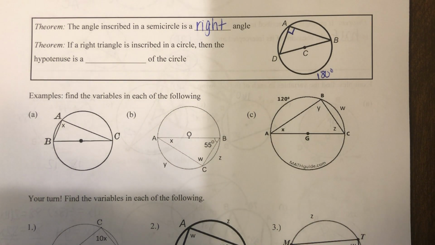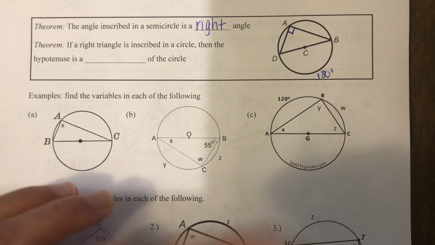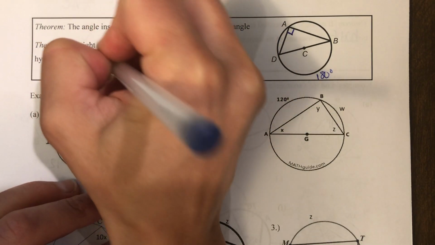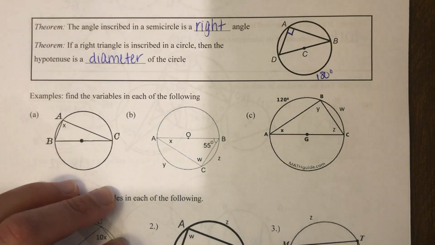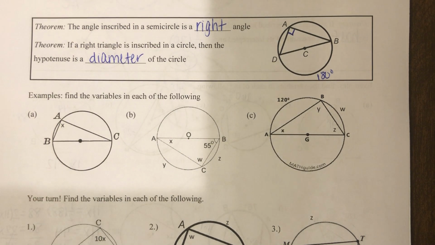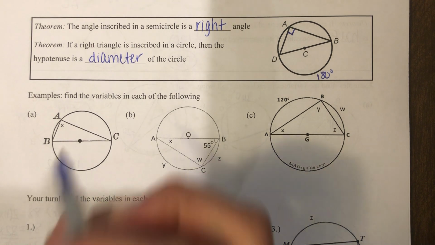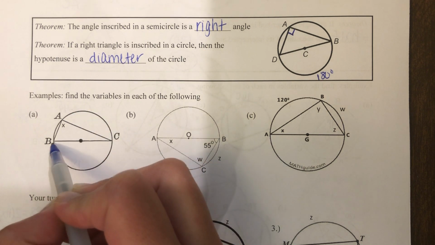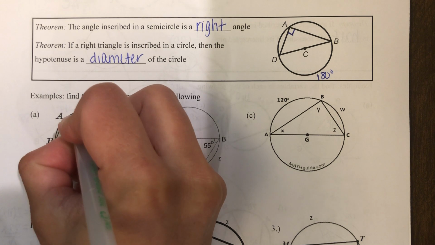The opposite is also true. If we have a right triangle inscribed in a circle, then the hypotenuse must be a diameter. All right, we're going to use that on some problems here. So I see a diameter. I have a semicircle. So that angle must be 90 degrees.